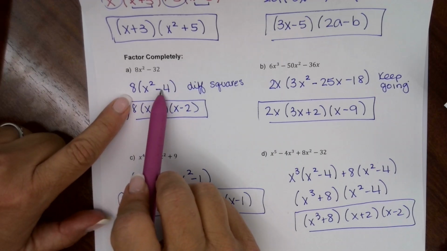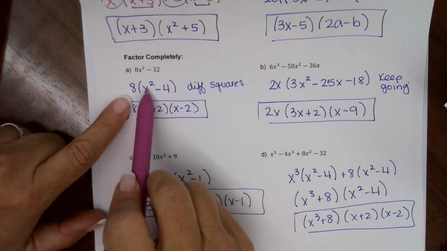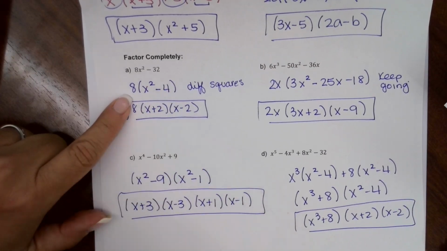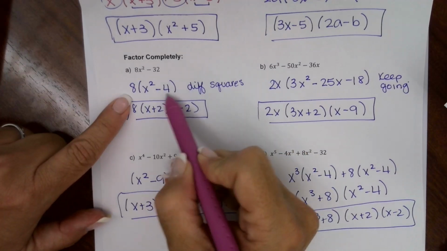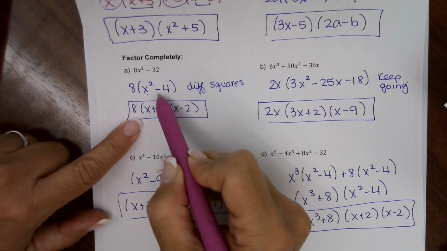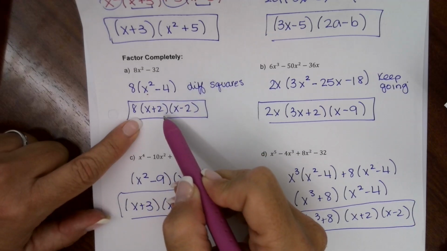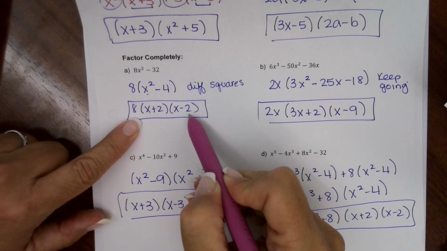Now, up above, we would have been done. But what you see here is x squared minus 4. So just because you use one factoring method, don't think you're finished. So we had x squared minus 4, which is a difference of squares, so I can keep going. So I end up with x plus 2 and x minus 2.